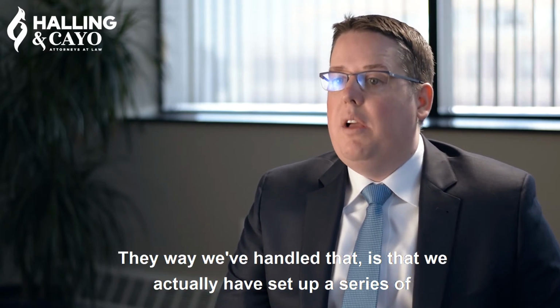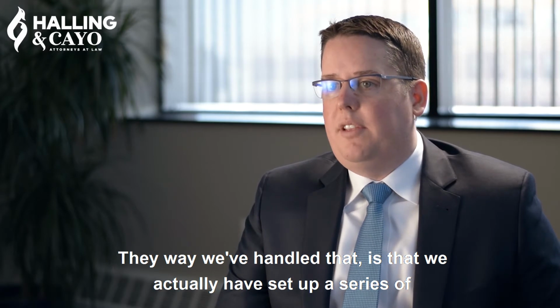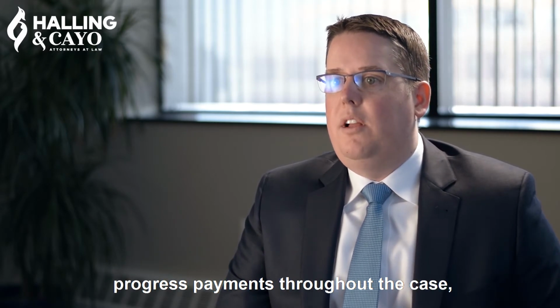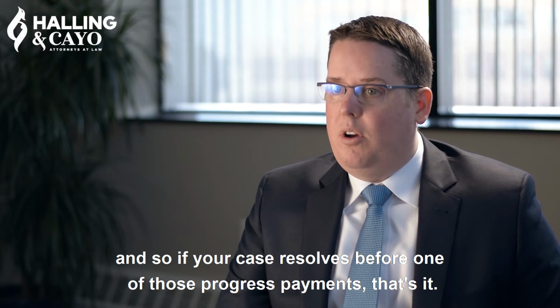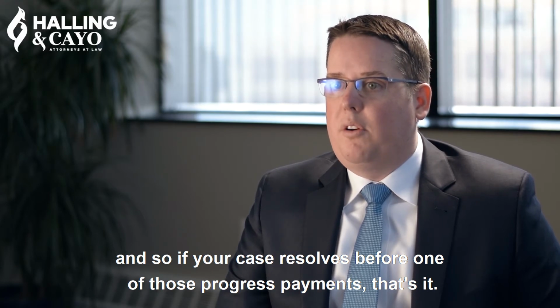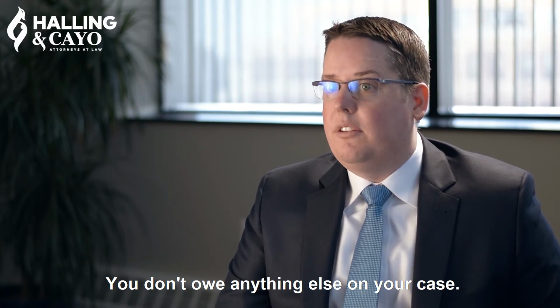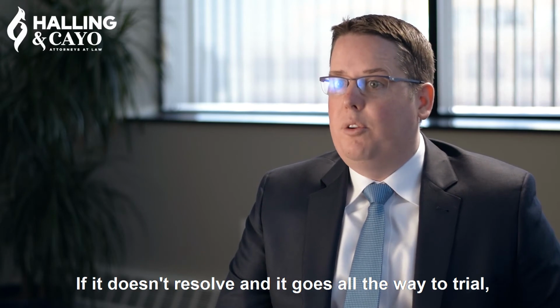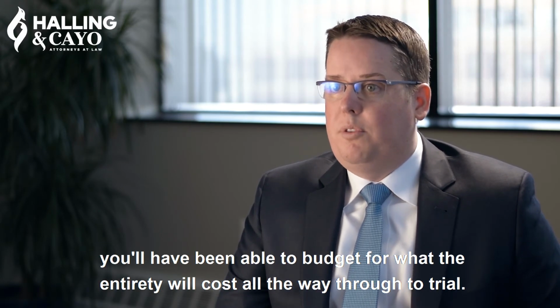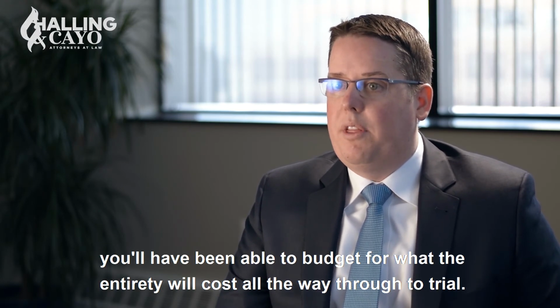The way we've handled that is that we actually have set up a series of progress payments throughout the case, and so if your case resolves before one of those progress payments, that's it. You don't owe anything else on your case. If it doesn't resolve and it goes all the way to trial, you'll have been able to budget for what the entirety will cost all the way through to trial.